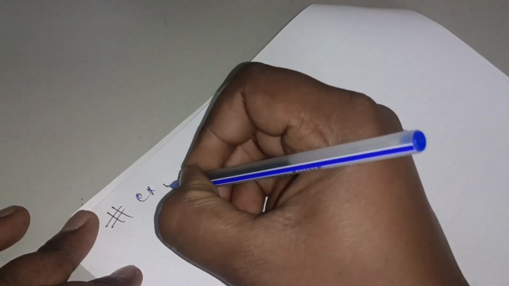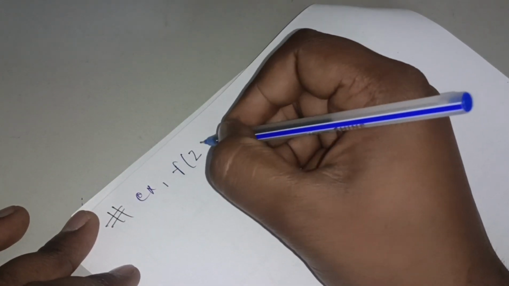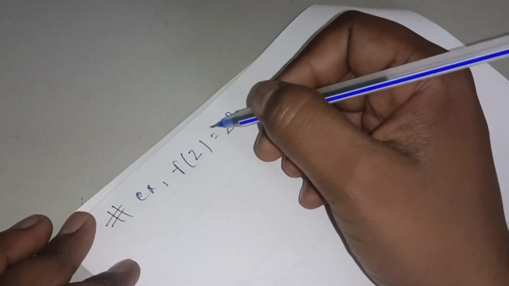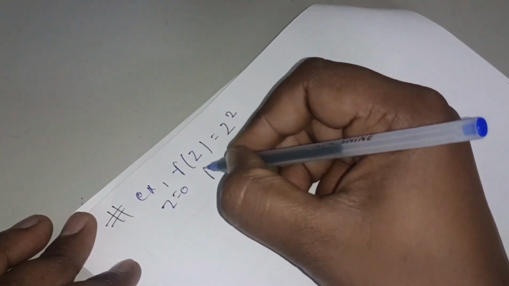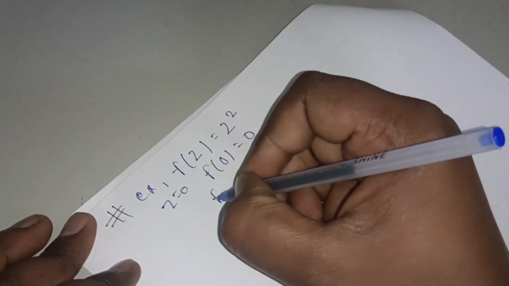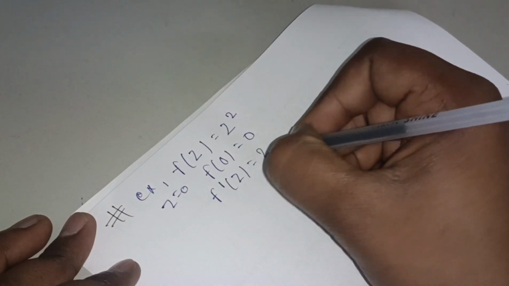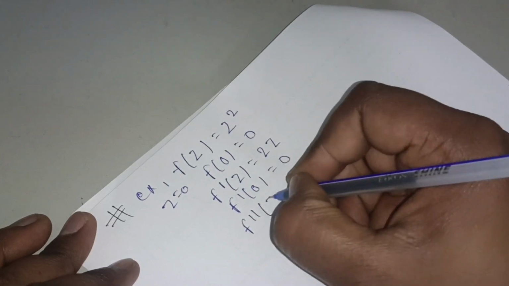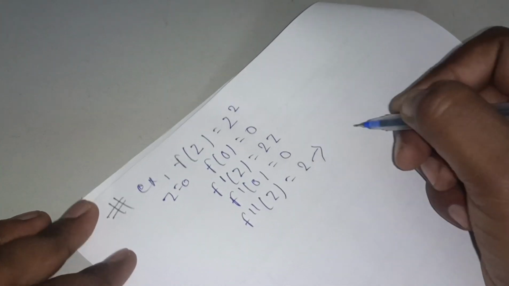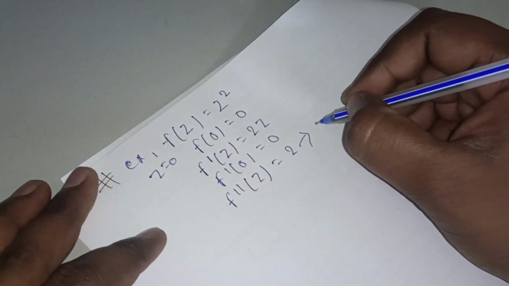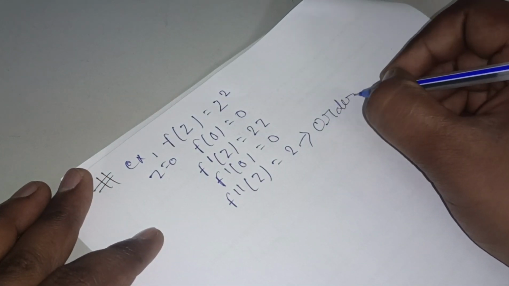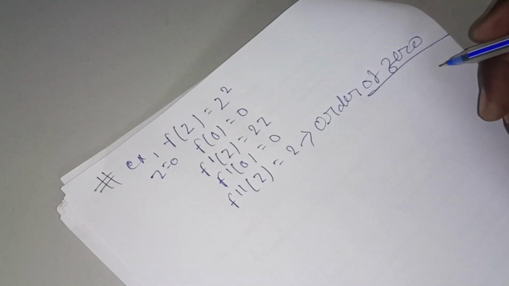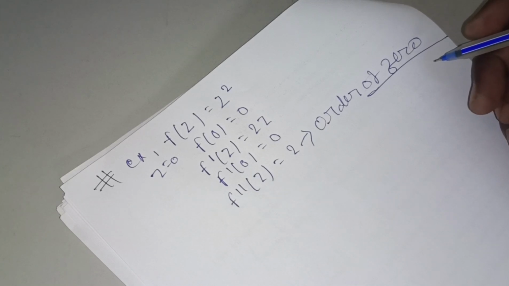So for example, we have f of z is equal to z square. So z is equal to 0, so f of 0 is equal to 0. f dash of z is equal to 2z. Again we will put 0 in f dash, then again we will receive 0. f double dash of z will be 2. So now this is the order of zero, 2. Okay, so I hope you have understood what I was trying to teach you.